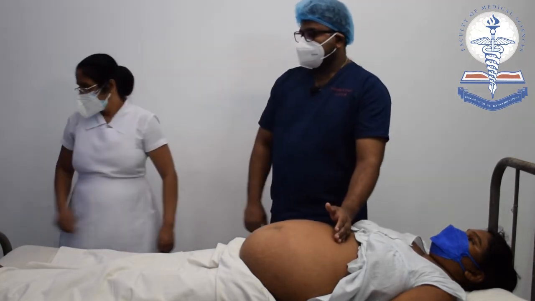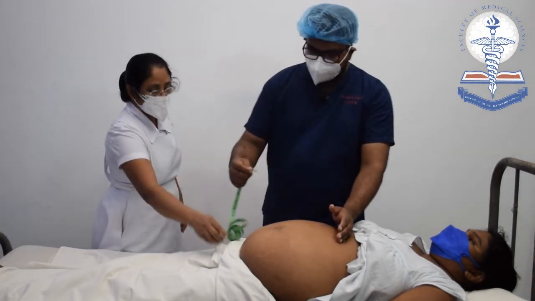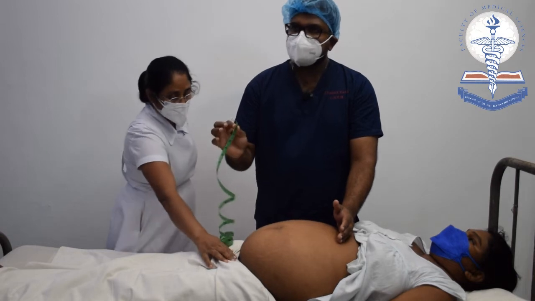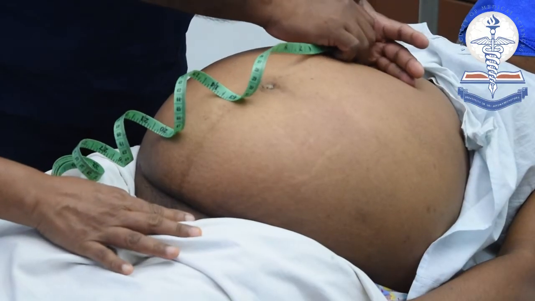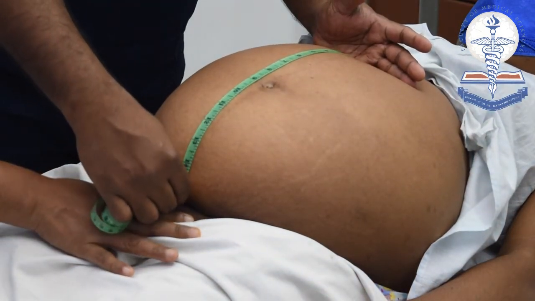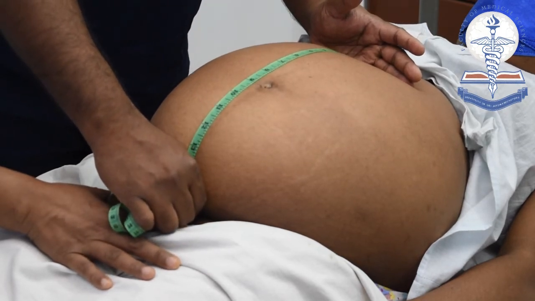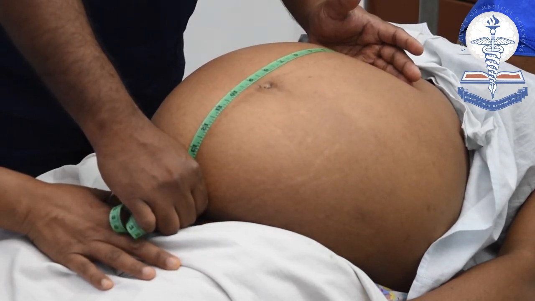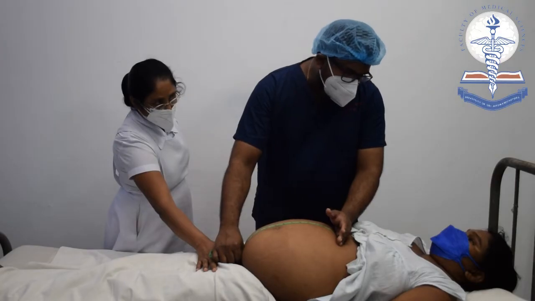Pick up the tape. On the tape, we take the centimeter side downwards, we keep it like that, and then we measure gently with our thumb. We need to get the highest or superior border of the pubic symphysis, and it is very important to look at her face.